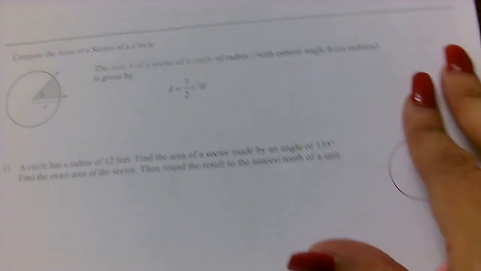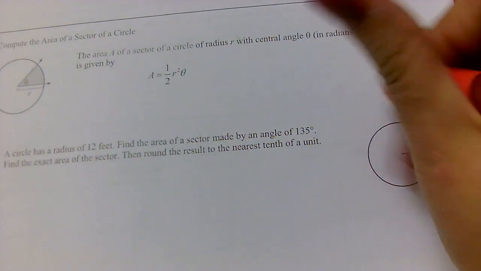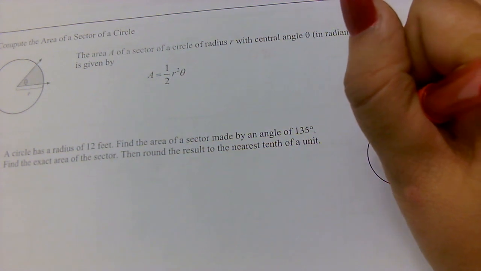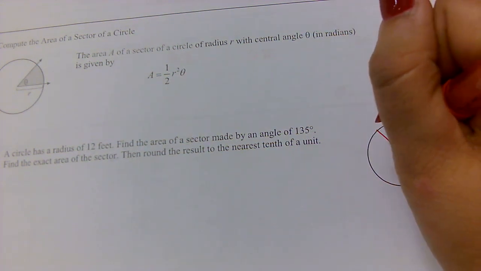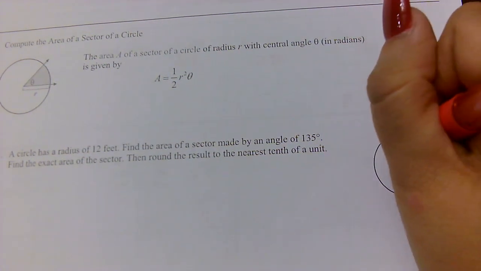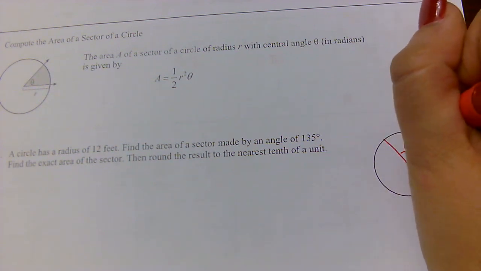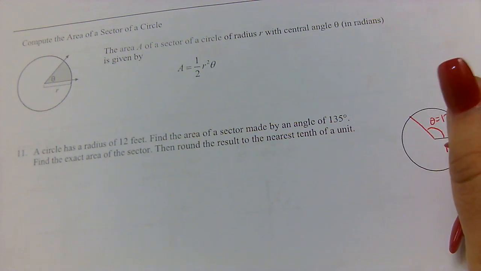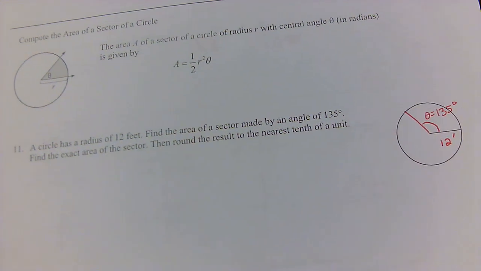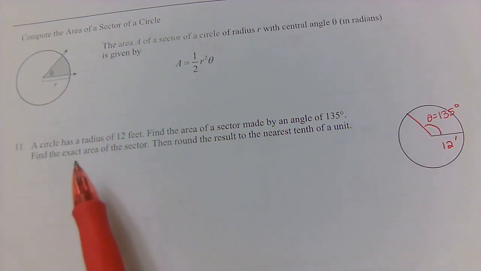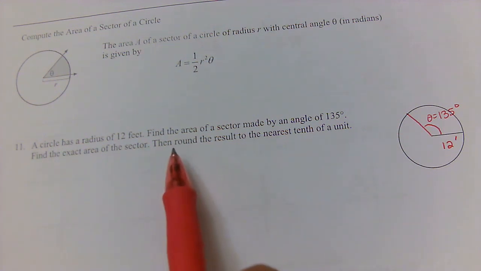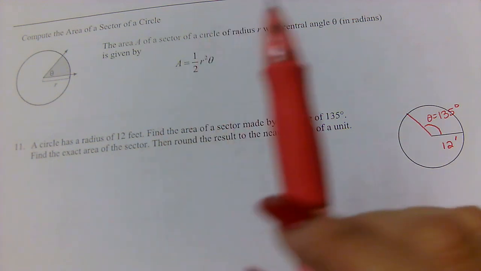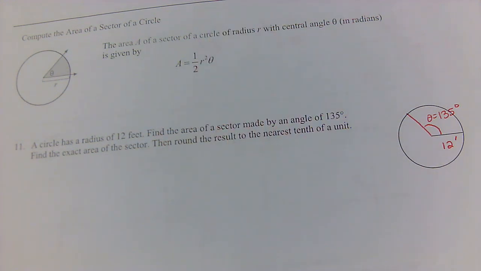So I'm going to go ahead and start over here by doing 135. 135 degrees is probably about right here, more than 90. So I'm going to put theta here is 135 degrees. Our radius is going to be 12 feet. So there's my 12 feet. So we're going to find the exact area of the sector. Round the results to the nearest unit. So we're actually going to find two of them. We're going to find the exact and we're going to find a rounded value.